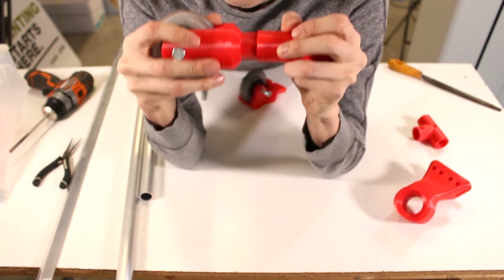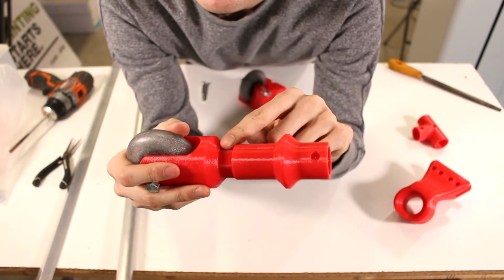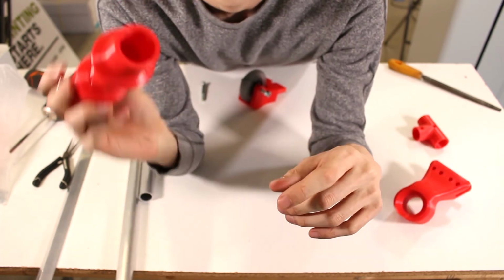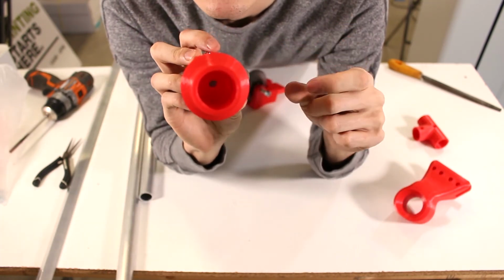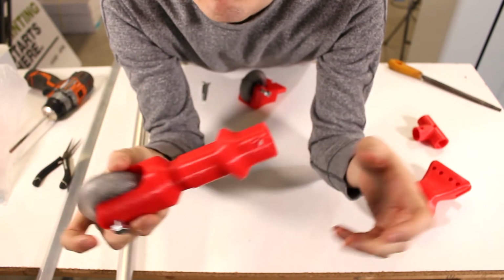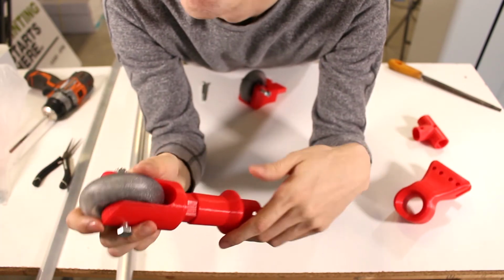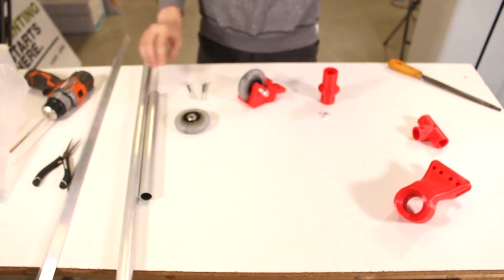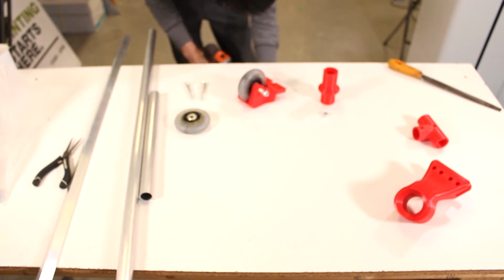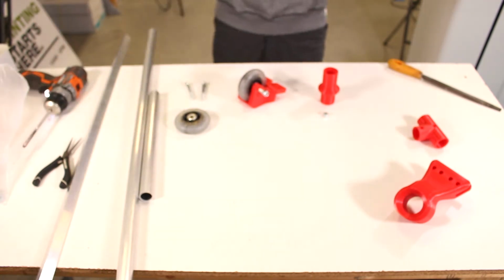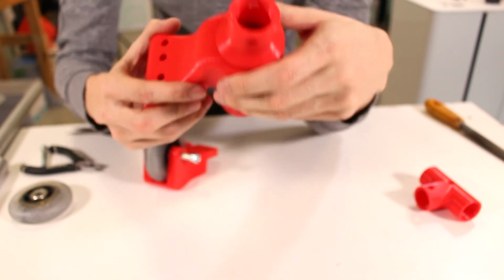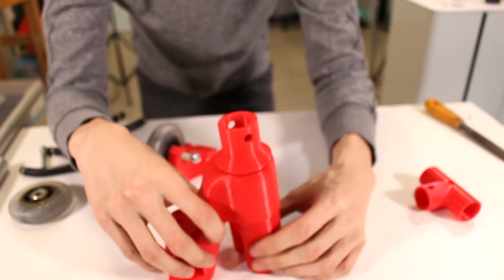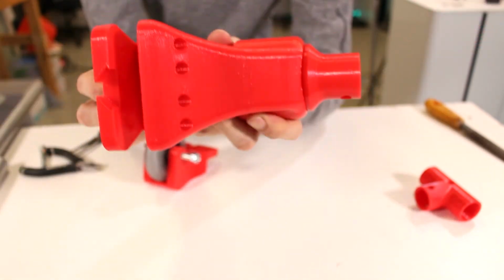Let's try this. Okay, I can't push that in. If I do, this thing is never gonna come out. I do have to put a bolt through that just to pinch everything together, and yeah, let's do that. Okay, I just assembled the, I guess this is where the wheel goes.